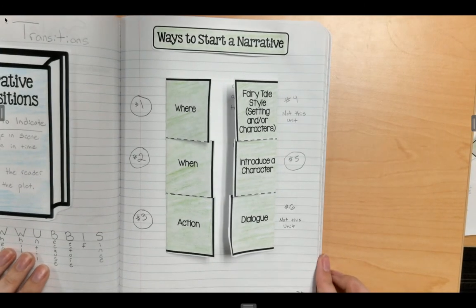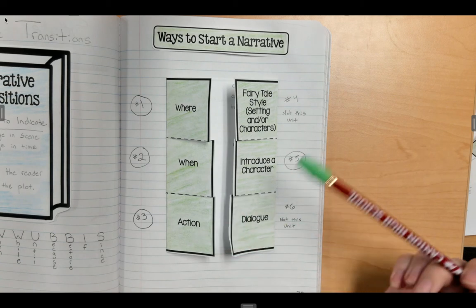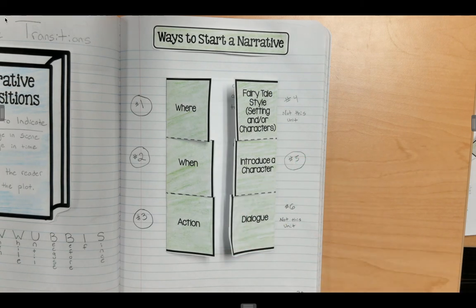So those are our 6 ways to start a narrative. However, we're only going to use 4 of those 6. So please, when you are finished, take a picture and let me see all the work you've done today.